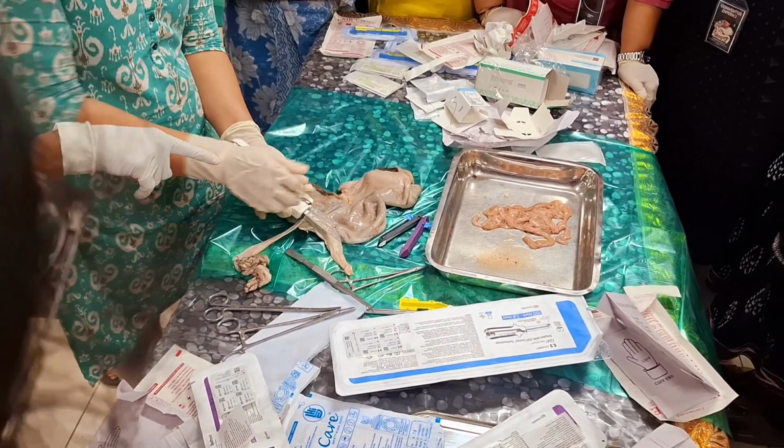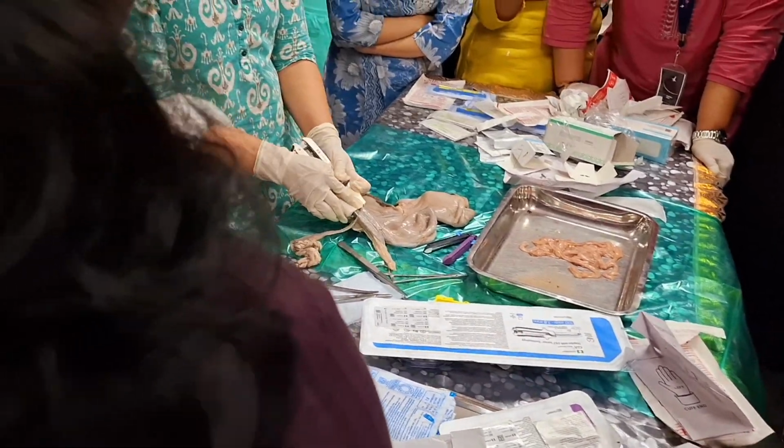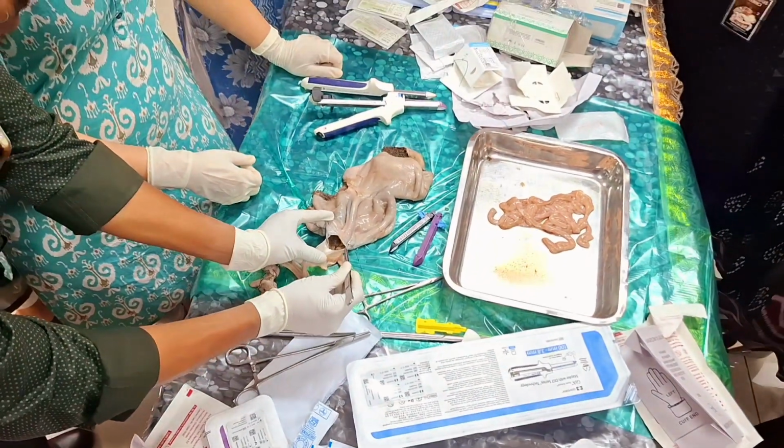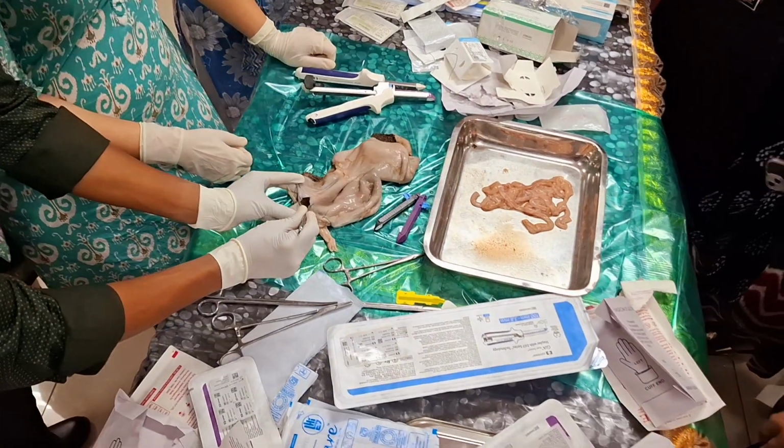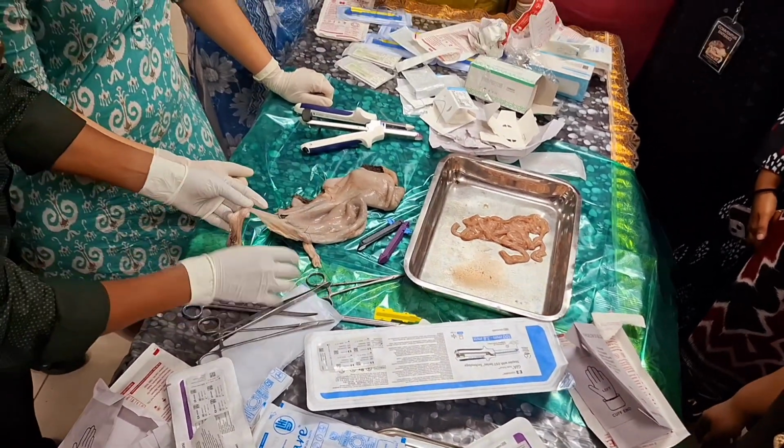At the end, you will apply clips. Now the level is anastomosis, right? So this is how you do a gastrostomy. After this, we have to close this. Okay. Now one of you do it.